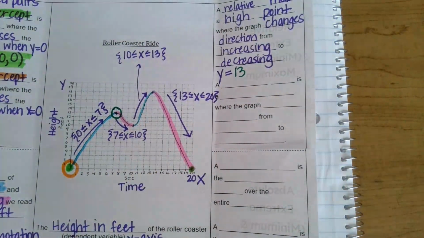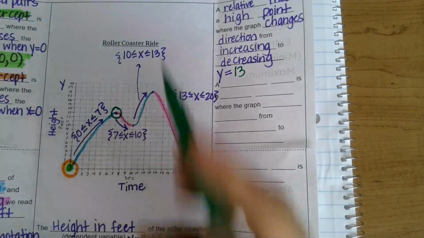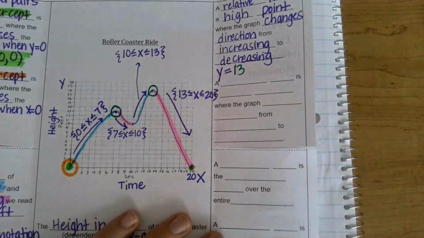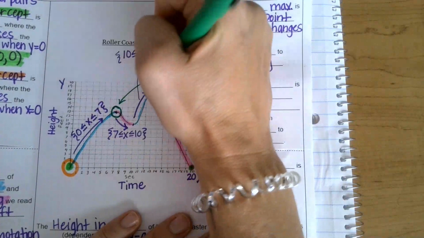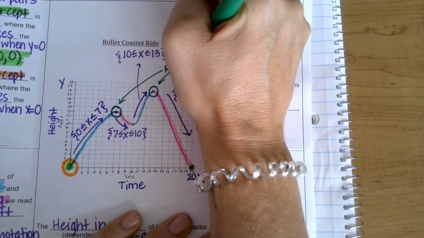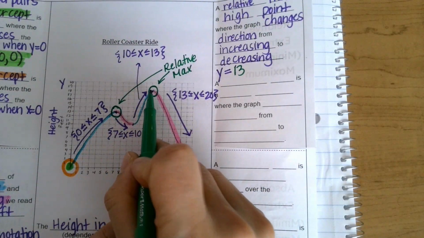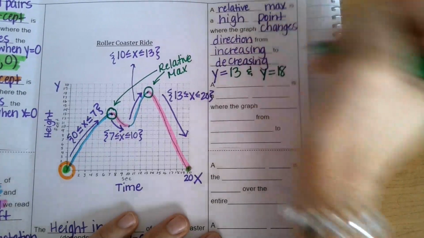And then look at where my other, so up here goes to blues increasing, pinks decreasing. So this point is also a relative maximum. So maybe draw arrows, relative max. And what is the y value of this other one here? 18. So y equals 13 and y equals 18.